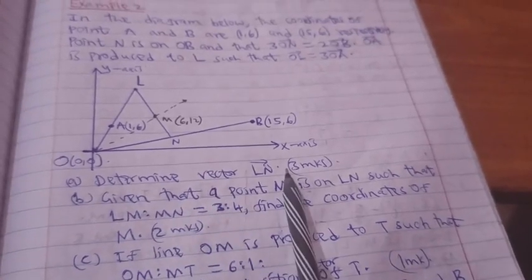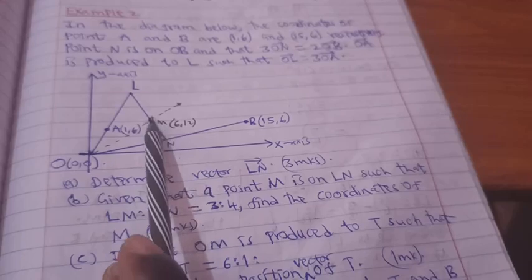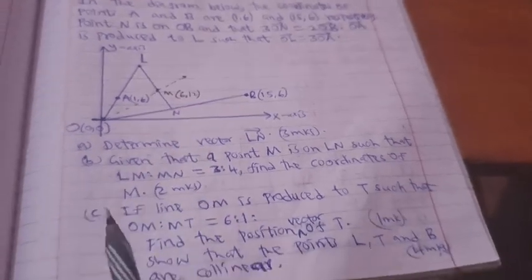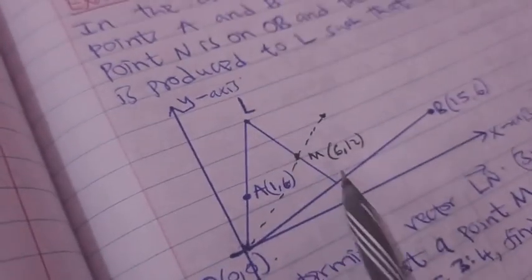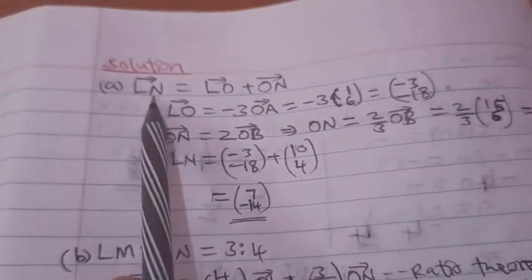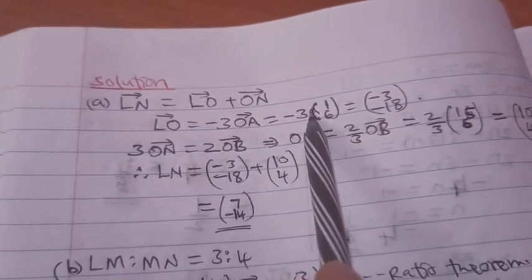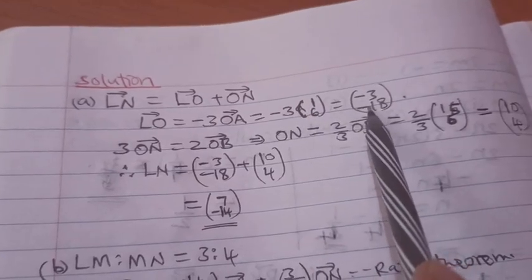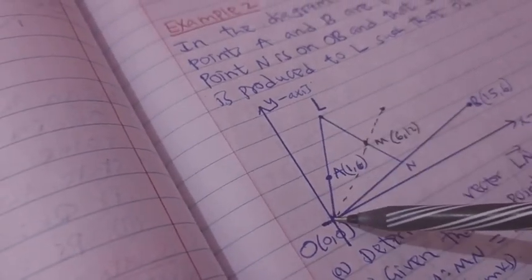Determine the vector LN. Now, vector LN will be given by the coordinates of N minus coordinates of L. Therefore, in the question, we have worked out vector LN will be LO plus ON. Now, working on vector LO is -3OA, which is -3 times (1, 6), which is (-3, -18), because this one is 3OA.